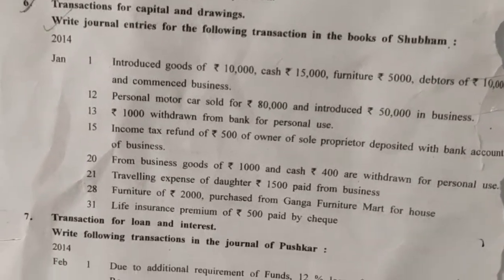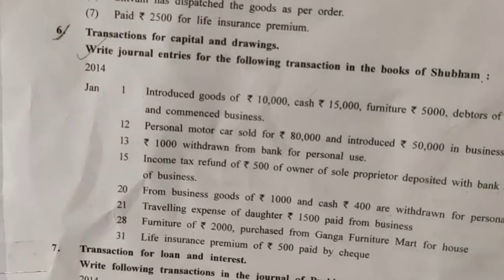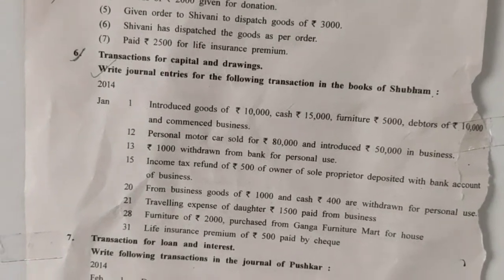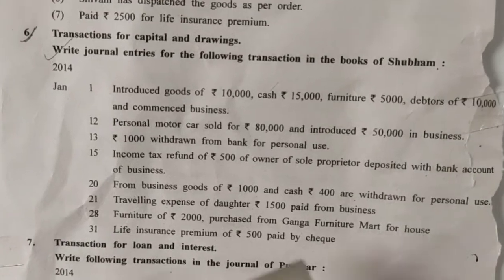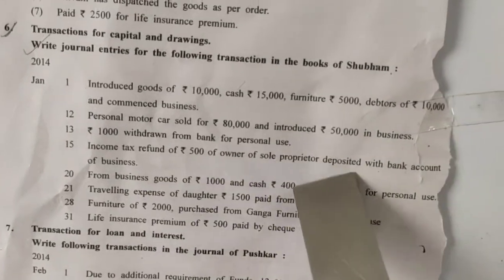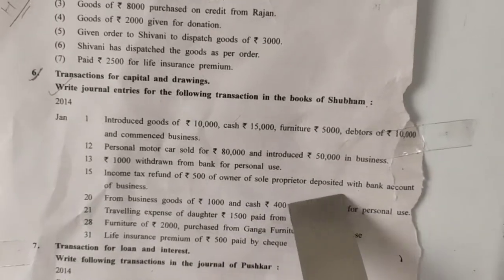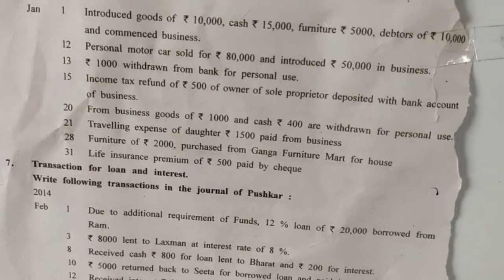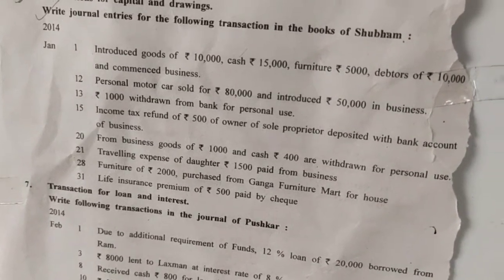So this 500 is the personal income of whose? Owner, or refund of owner. So that belongs to owner only. It has nothing to do with the business. But what is happening here? Owner's rupees 500 is deposited with bank of business. Owner of sole proprietor deposited with the bank account of business. That is one kind of investment by owner, rupees 500.